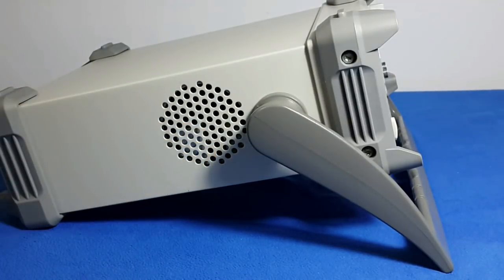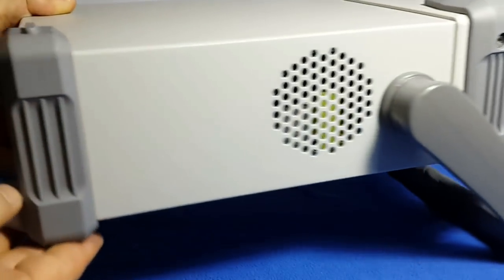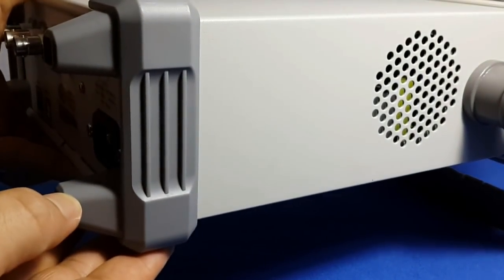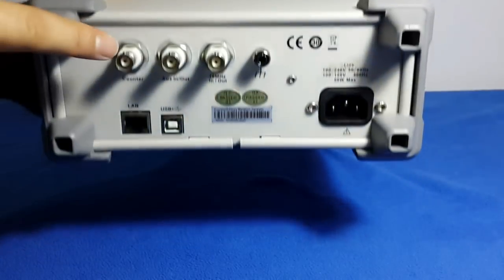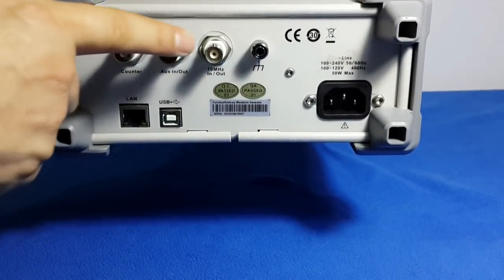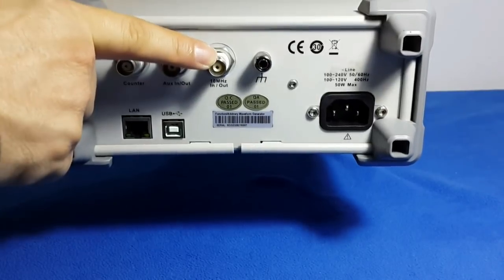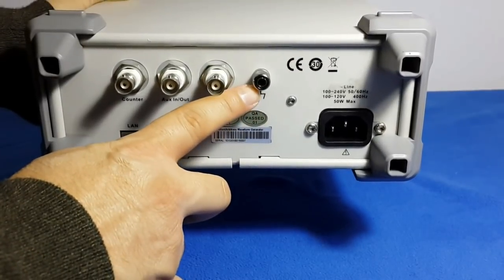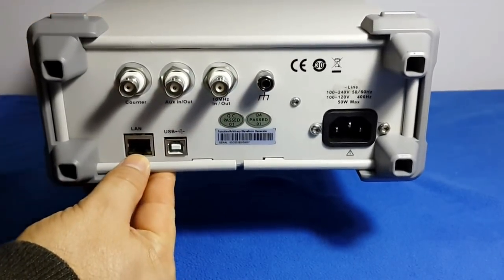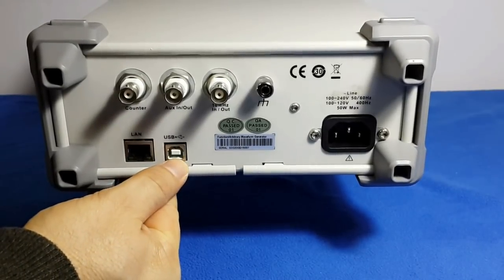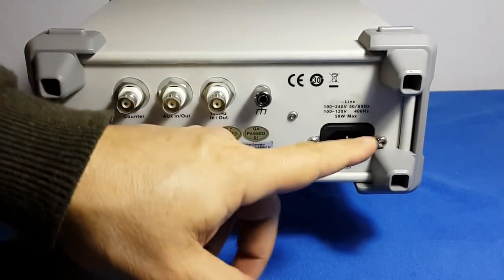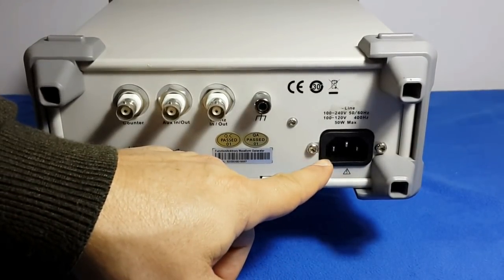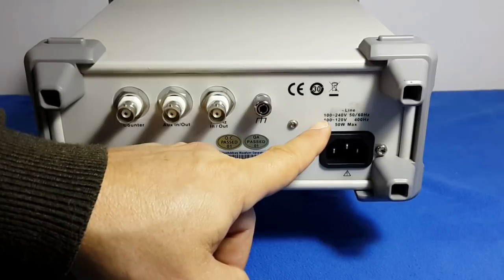Air intake. Heavy rubber. Counter, auxiliary in, 10 MHz reference, it is in and out. Ground coupling, LAN connector, USB connector. Standard AC input for 100, 120 or 240 volts.